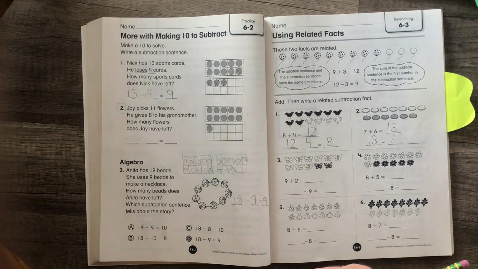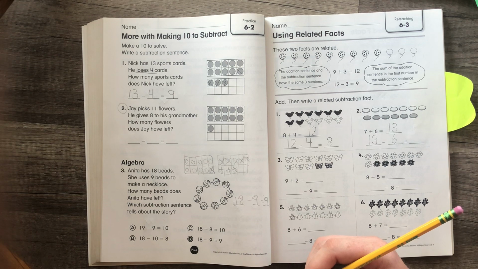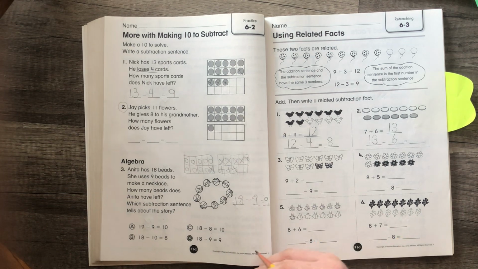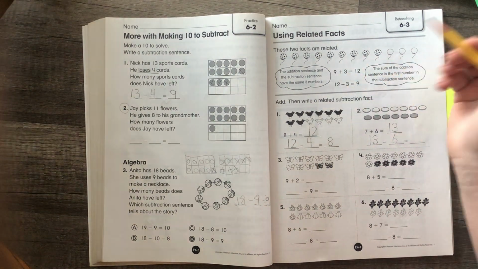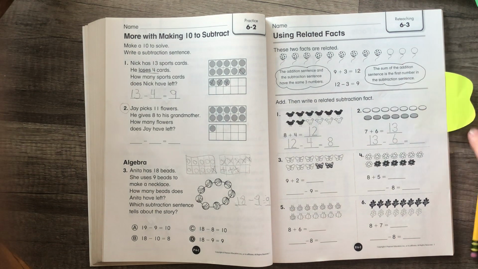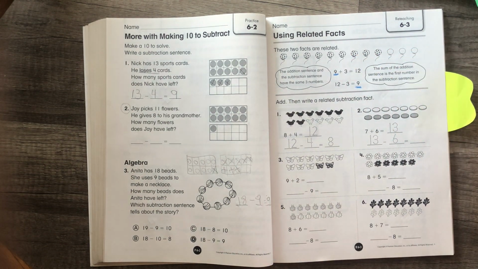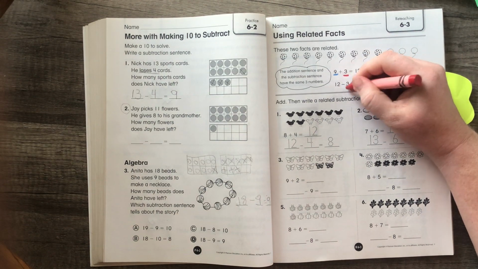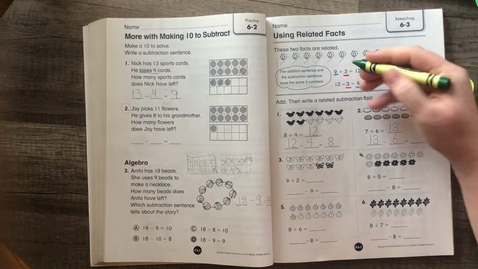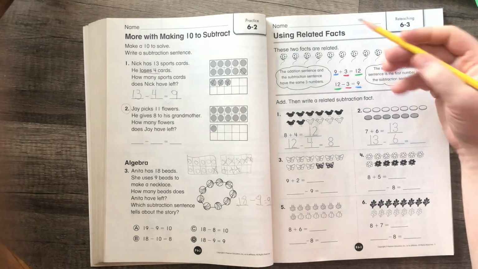Okay, so now we're going to be learning on 6-3, we're going to be learning about related facts. Related facts means that if it's an addition sentence and a subtraction sentence, we still have the same 3 numbers, okay? So we have 9, we have 3, and we have 12. 9, 3, and 12 for this one.